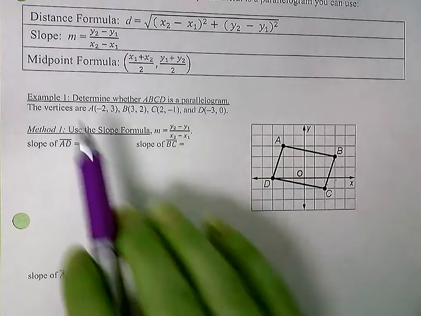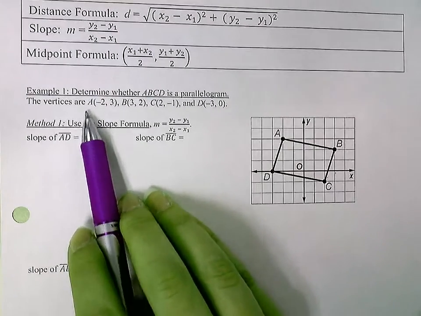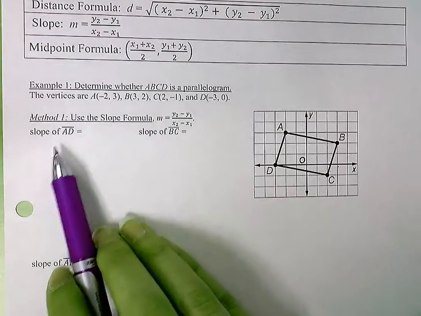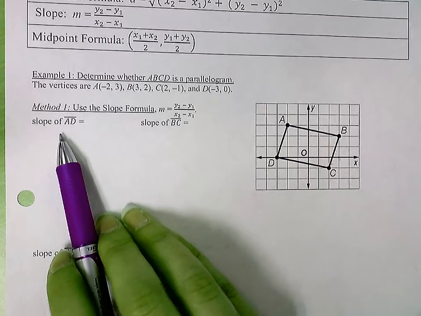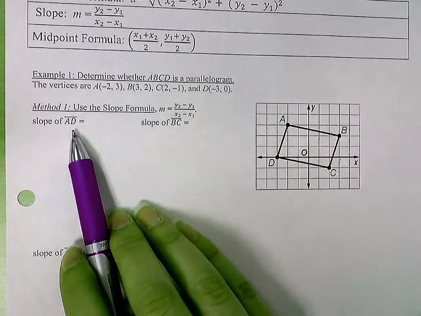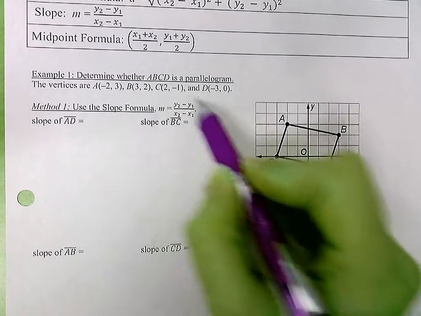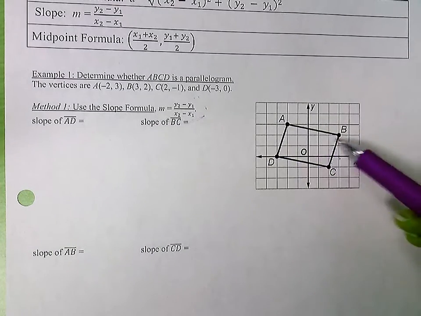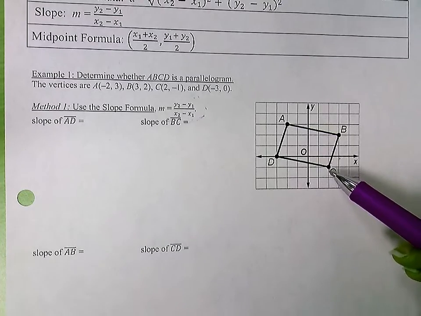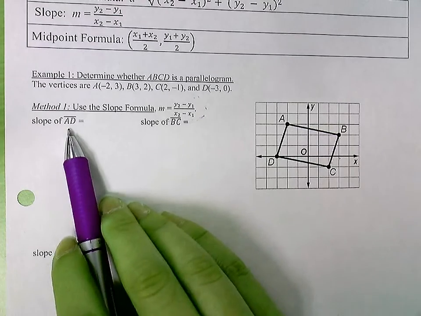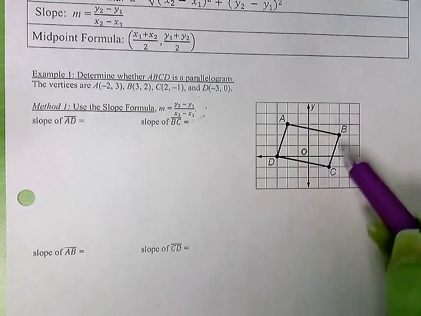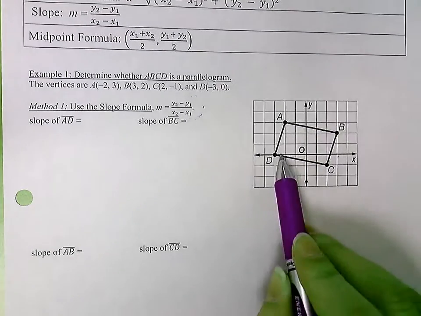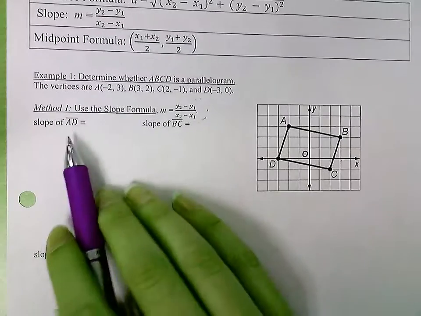So in our example, we have our vertices at these coordinate points right here. The first method we're going to go through today is the slope formula. Okay, so we're going to use this formula right here. And we're going to find the slope of each side of our quadrilateral. So from A to D, that's this side, B to C, A to B, and C to D. Okay, so all four sides there.